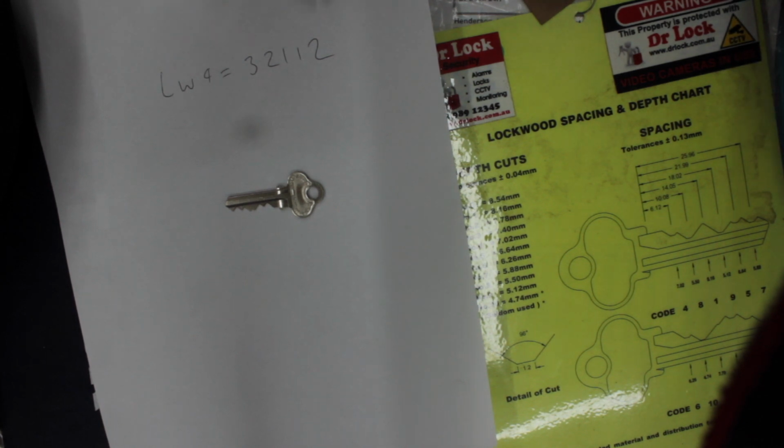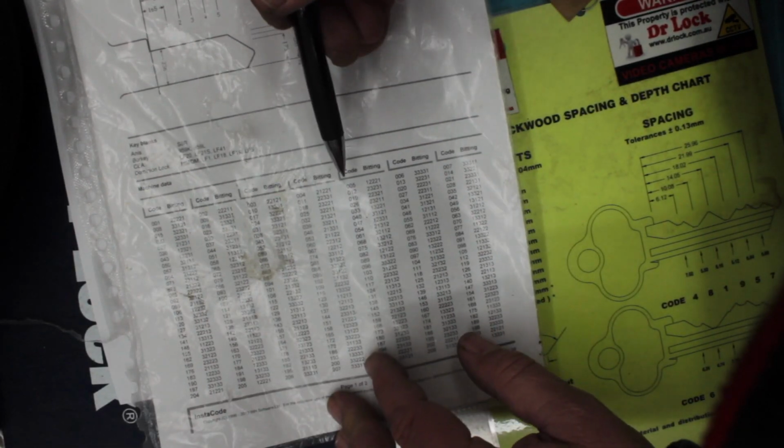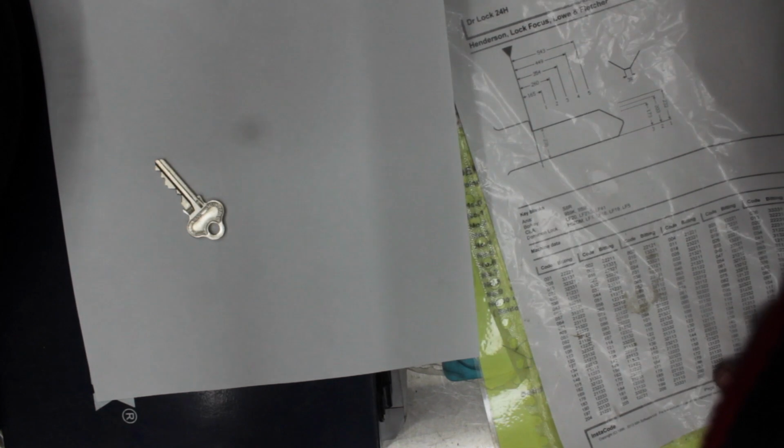So this is a direct code, and I call it a direct code. I'm pretty sure that's the right terminology because we've got our key blank here. This part here is our key blank. This part here is the actual grooves on the key. So that's an absolute direct code. An indirect code, as I said before, has a number which corresponds against our chart to give us this information.